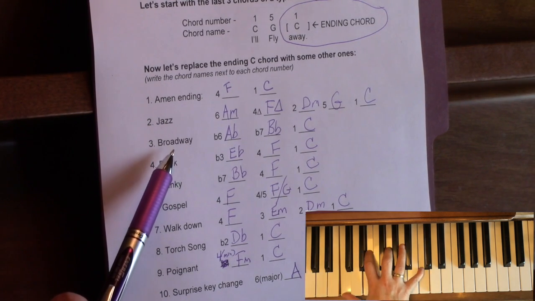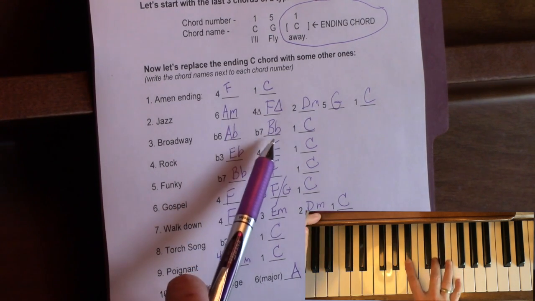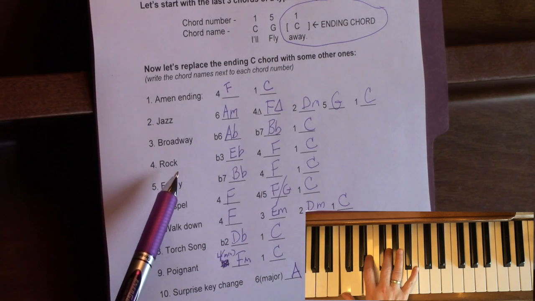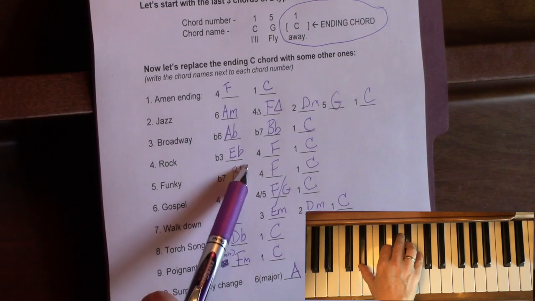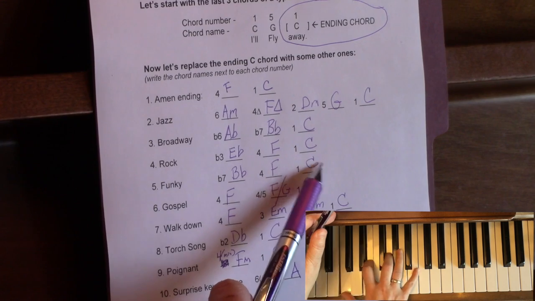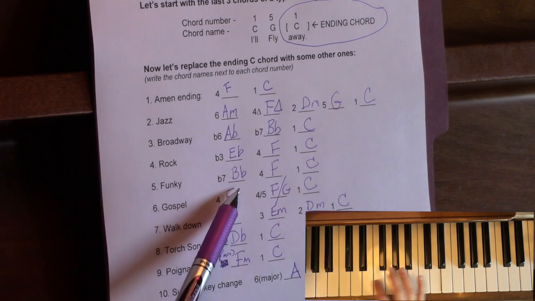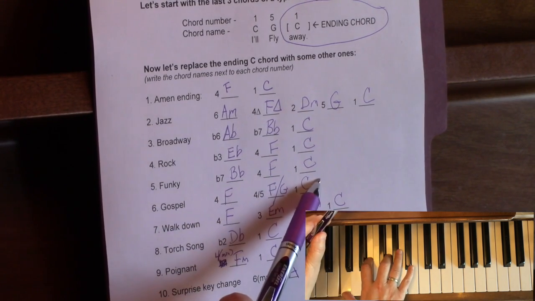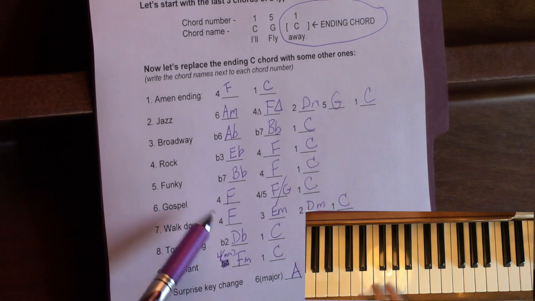Okay, Broadway, I'll fly, here's the substitution, flat 6, flat 7, home chord of 1. Rock chord, I'll fly away, flat 3, 4, 1, cha-cha-cha. Funky, I'll fly, flat 7, flat 7, 4, back to 1. And you could change the rhythm on some of these endings too to make it more stylized.